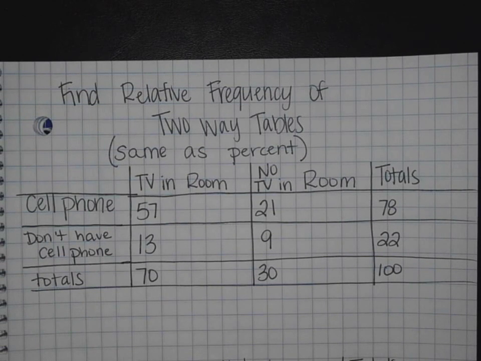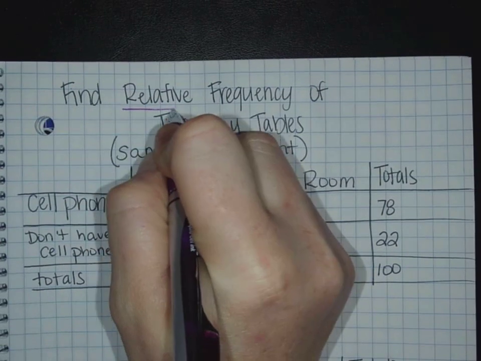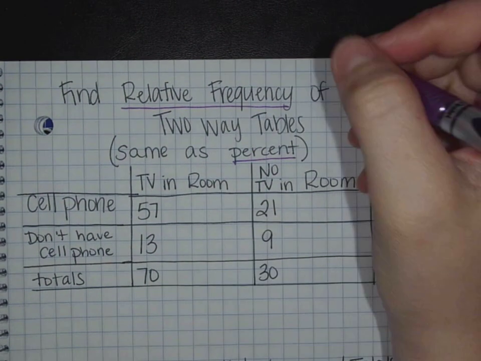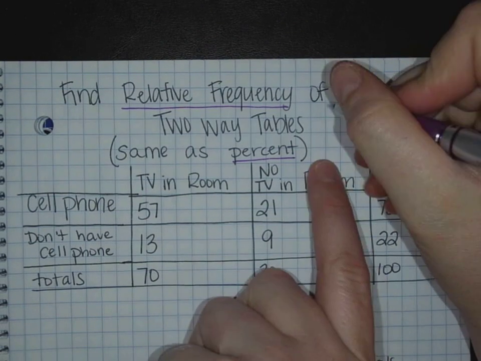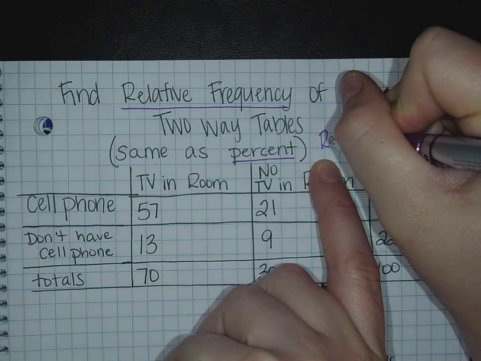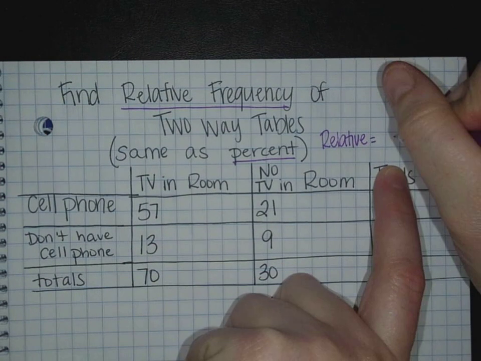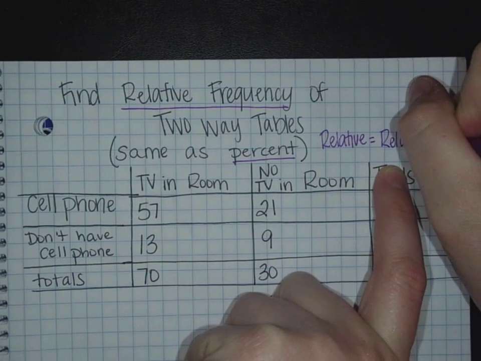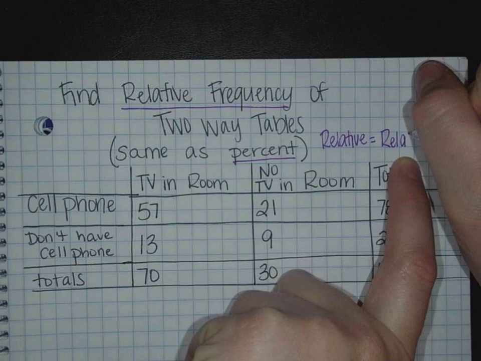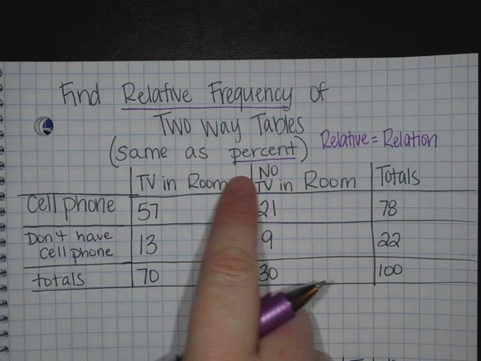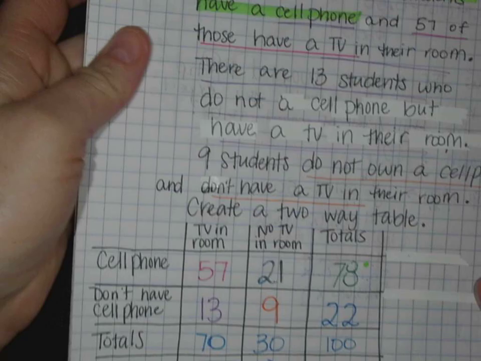Okay, so find relative frequency of two-way tables. Relative frequency is the same thing as the percent. Relative means, so relative, think about if your relatives, you have a relationship or relation. So relative frequency. These are the same numbers as a couple of videos ago.